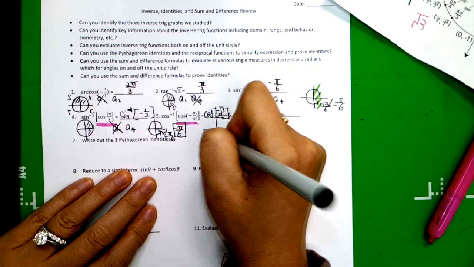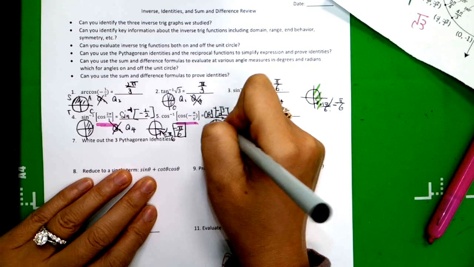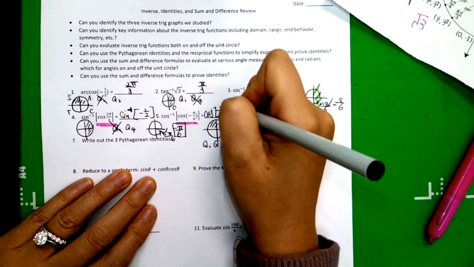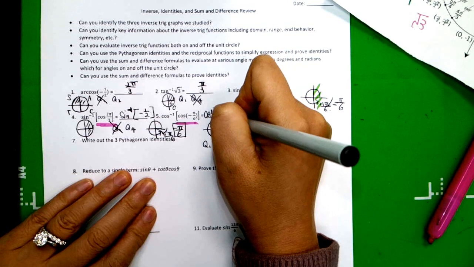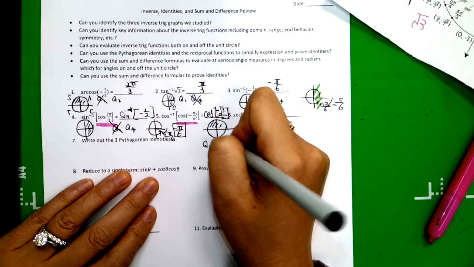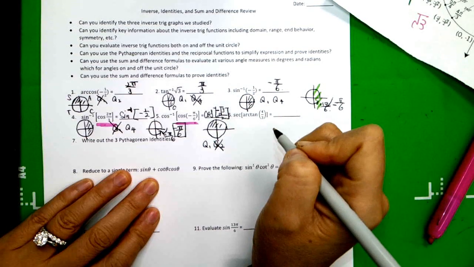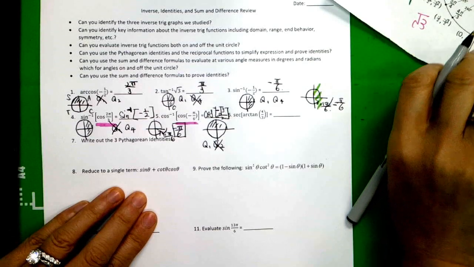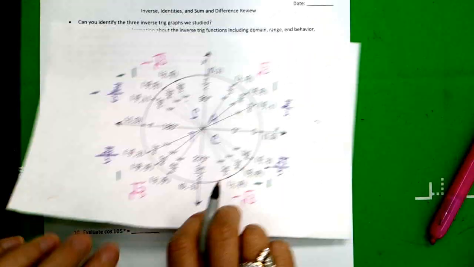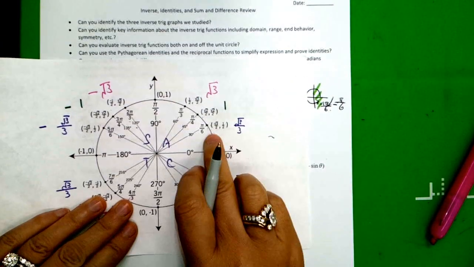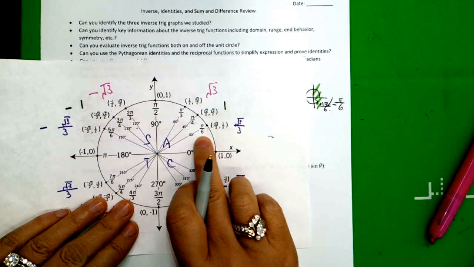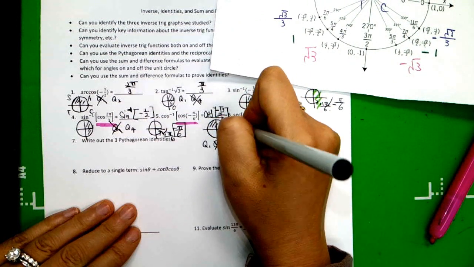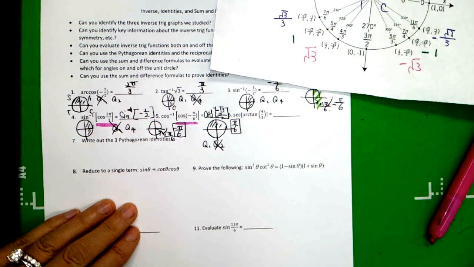Cosine inverse, you are allowed to use the top half of the circle. That is quadrant 1 and quadrant 2. Okay, and square root of 3 over 2 is positive, so the second quadrant is gone. So you're looking in quadrant 1, and you want the x-coordinate to be square root of 3 over 2. In quadrant 1, the x-coordinate is square root of 3 over 2 at the angle pi over 6. So pi over 6 is your answer.